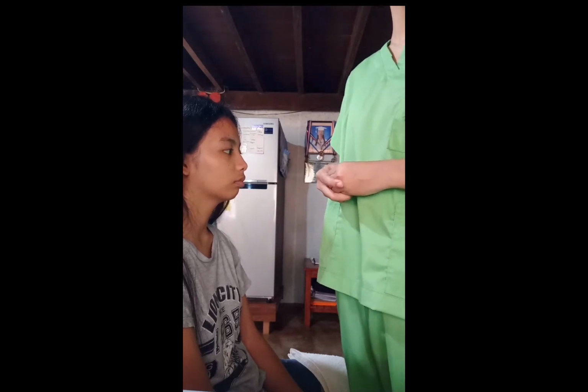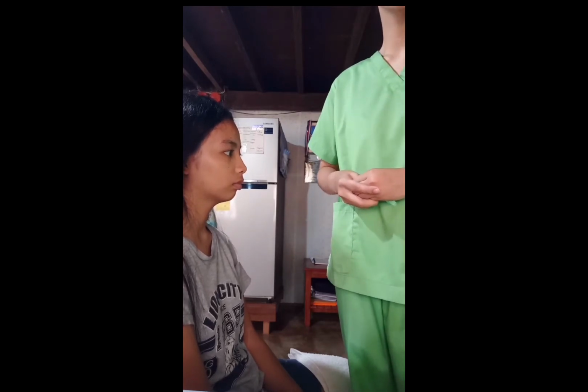So, the palpebral feature seems to be symmetrical and normal. There is also presence of nasolabial folds symmetrical on both left and right side. Next is assess the sensory function. Ask the patient to close their eyes. Ma'am, can you close your eyes, ma'am?